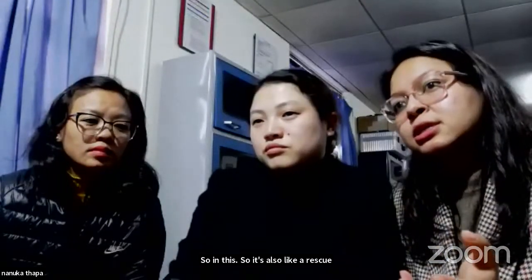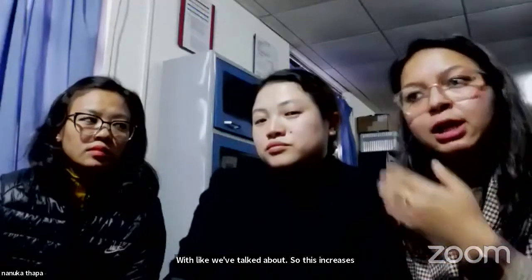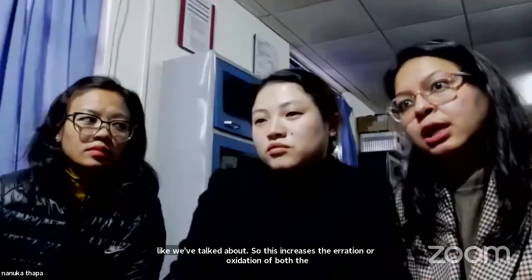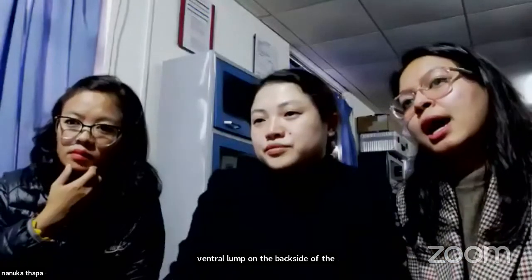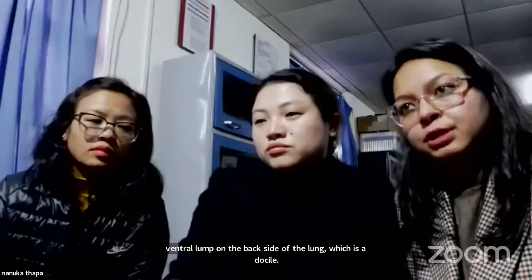So this increases the aeration or oxygenation of both the ventral lung and the backside of the lung, which is the dorsal lung. That's why it is very important. Homogeneous oxygenation happens, and the patient improves in this way.